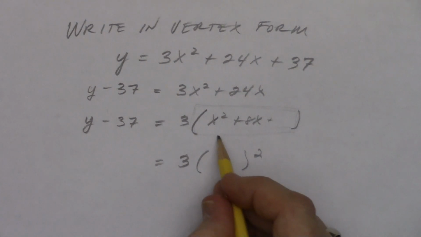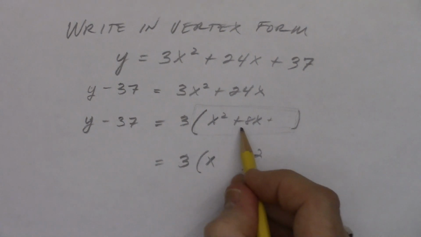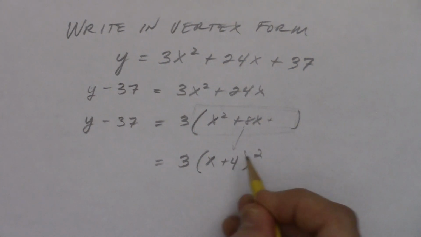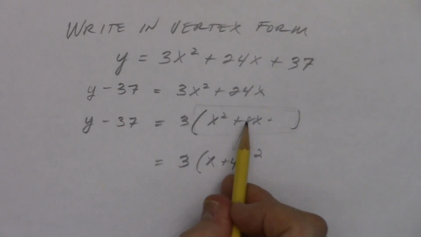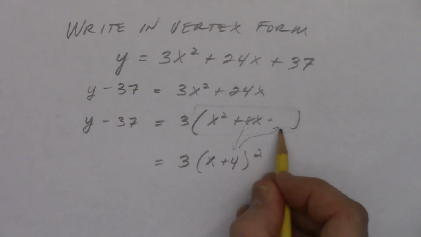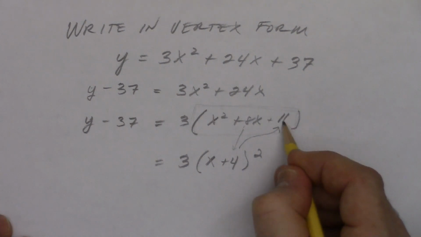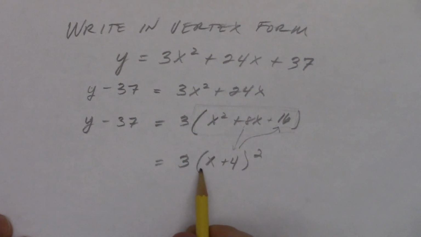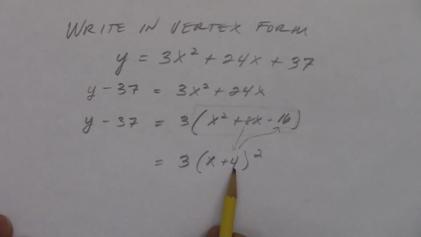And that binomial can be obtained by simply writing down the x, because x times x is x squared, and half of this coefficient. Half of 8 is 4. If I took the quantity x plus 4 and squared it, I would get x squared plus 8x plus what? The way that we get that is simply by squaring 4, because when we FOIL the last terms, we get 4 times 4, which is 16. So by inserting a 16 there, I have the perfect square trinomial, x squared plus 8x plus 16, which factors into x plus 4 quantity squared.